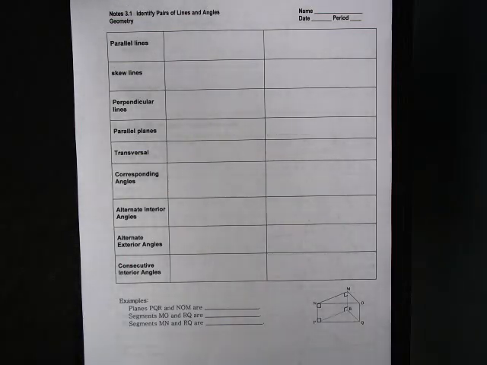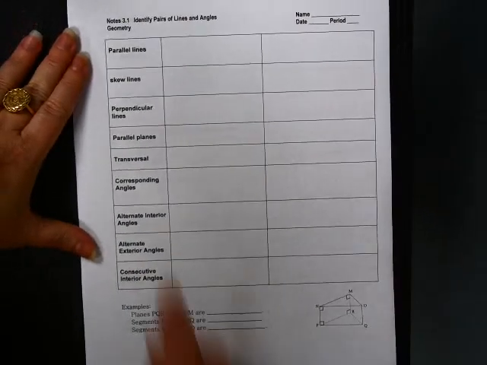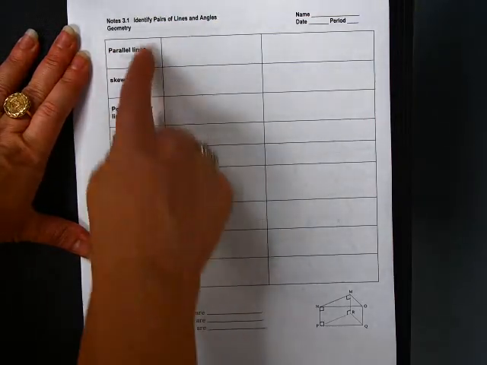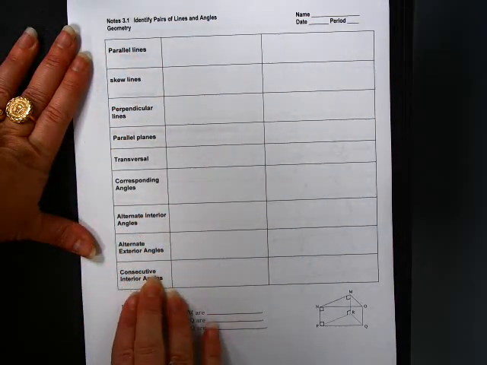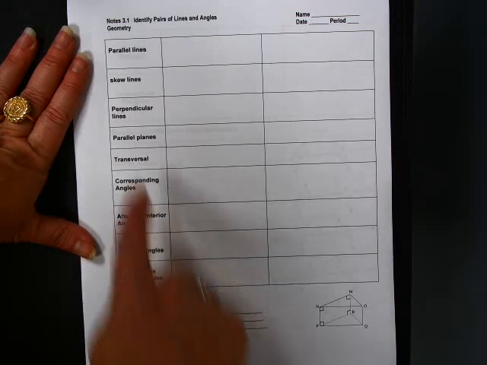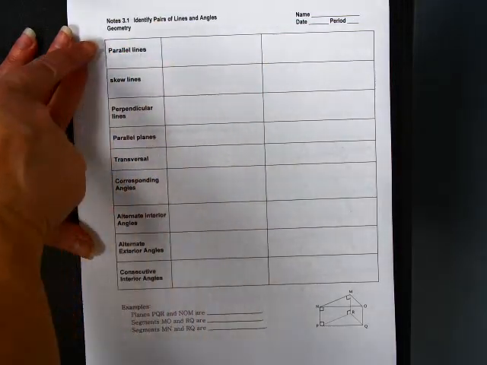Okay, students, this is our first lesson from Chapter 3. Our learning objective is identifying pairs of lines and angles. You can see that we have several vocabulary words. Most of those words may look familiar to you as they are review words, but we need to go over them nonetheless so that we can make sure that we're all on the same page.